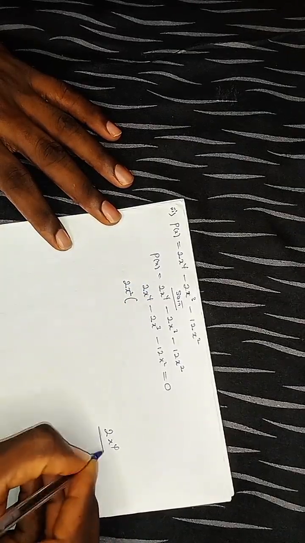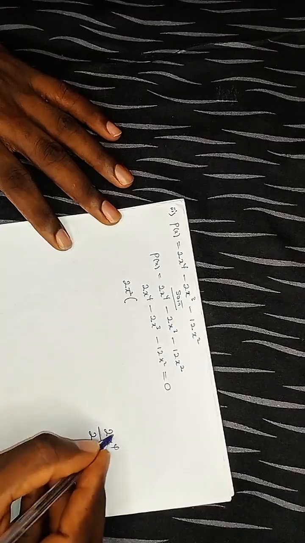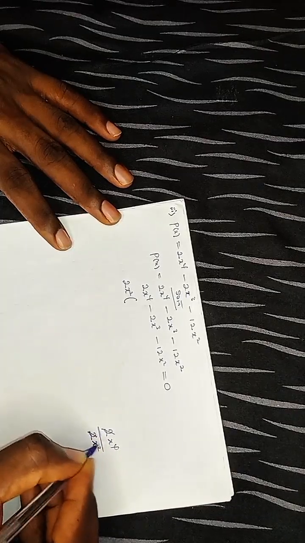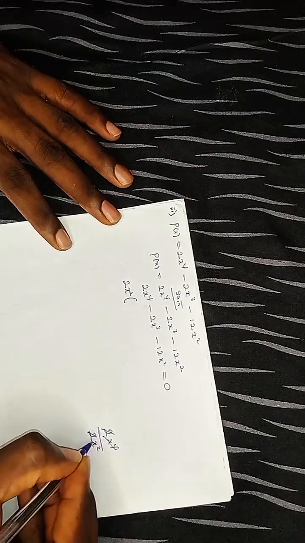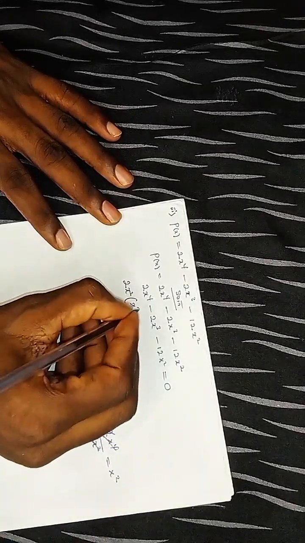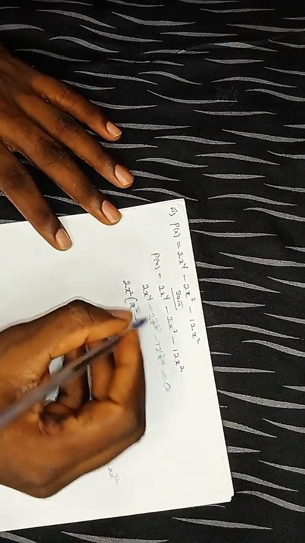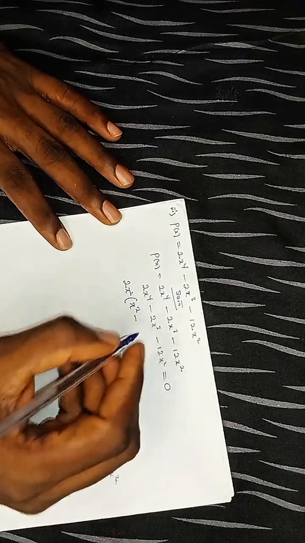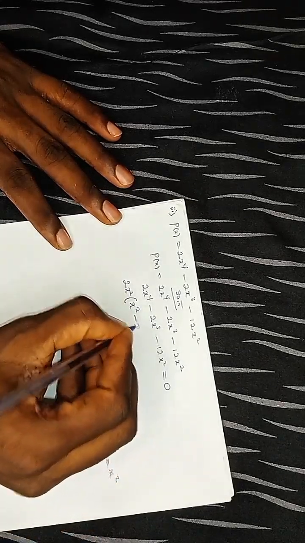If I divide 2x raised to the power 4 by what? 2x squared. 2 will cancel 2. X raised to the power 4 divided by x squared will give you what? X squared. So I'm just going to have x squared. Minus 2x cubed divided by x squared, I'm just going to have what?